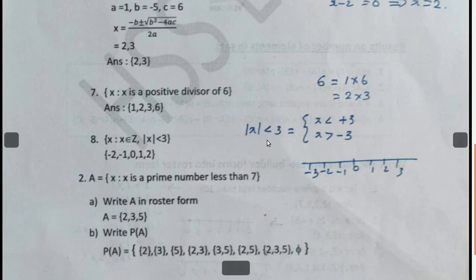So mod x less than 3 is detailed as x less than plus 3 and x greater than minus 3. Then what about mod x less than 10, x less than plus 10 and x greater than minus 10. In the same way, this can be split in the form x less than plus 3, x greater than minus 3. So from minus 3 to plus 3 we can consider a number line.